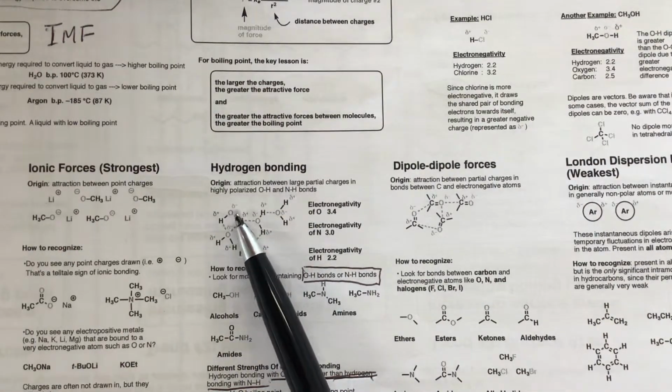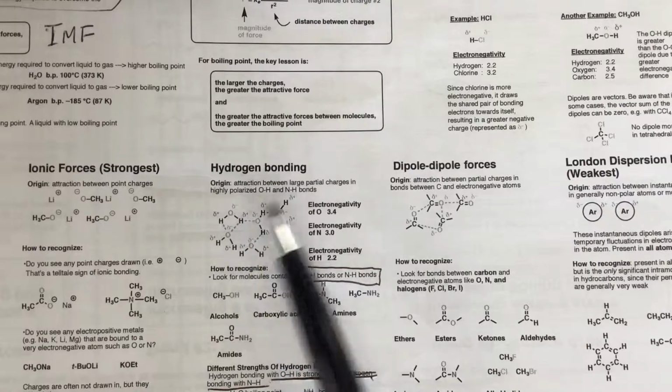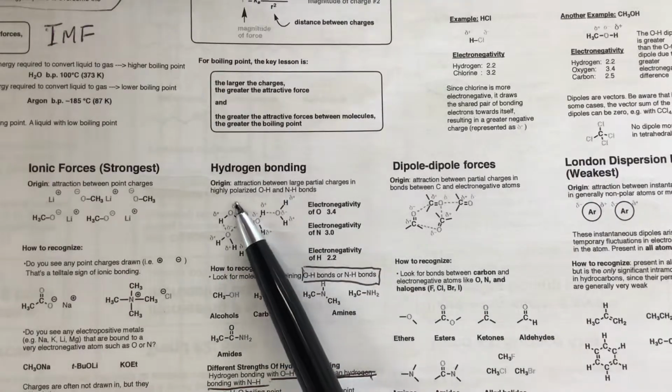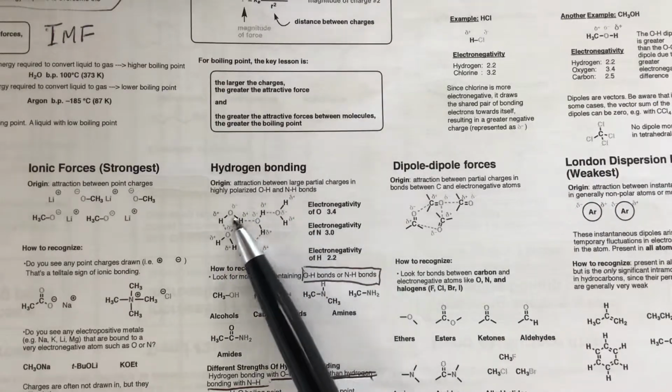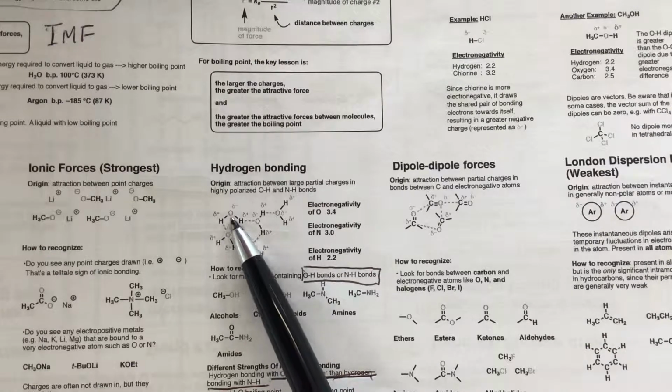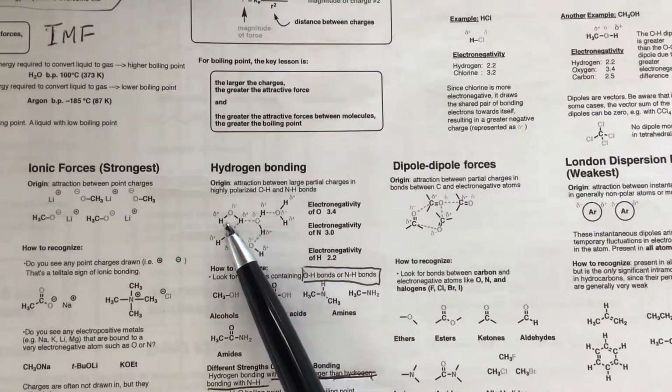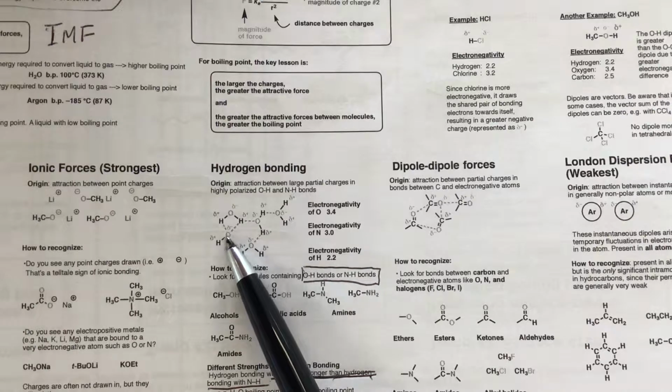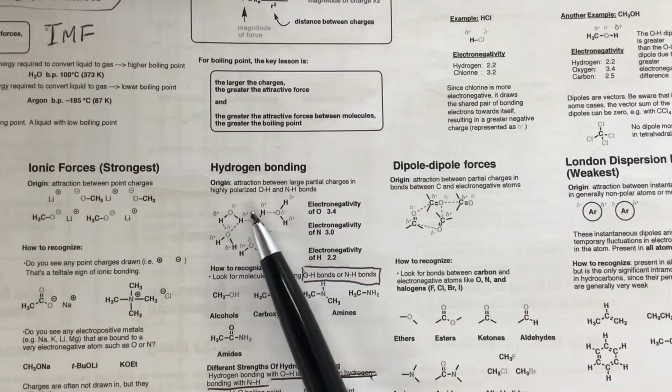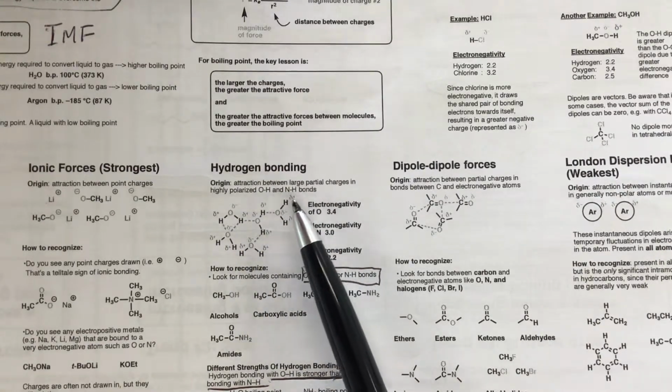That electron wants to spend more time with the oxygen. Well, what does that do? So that creates this hydrogen with a very positive charge. The oxygen has a very negative charge here. If hydrogen loses its electron, what does it have left that gives it that really positive charge?